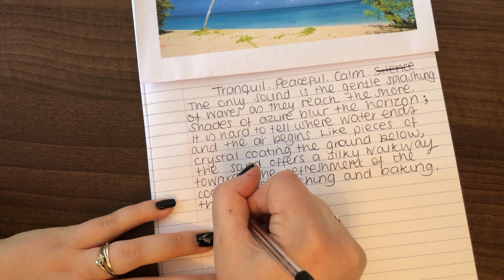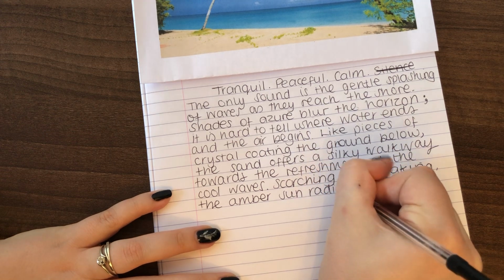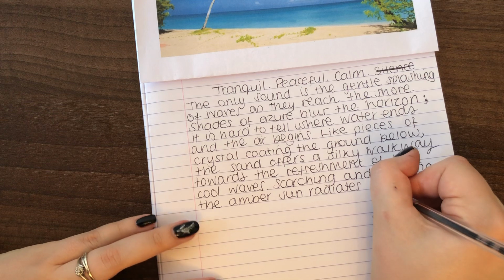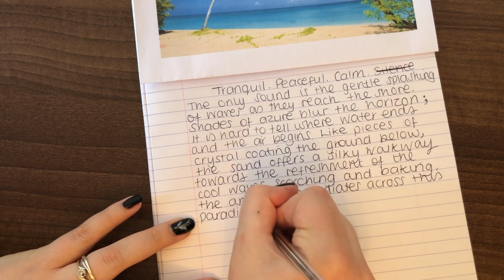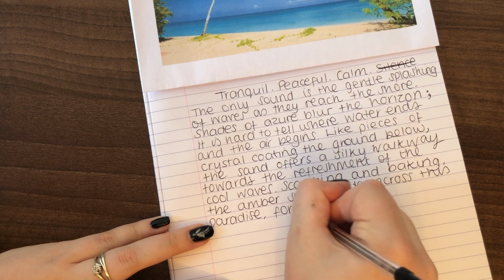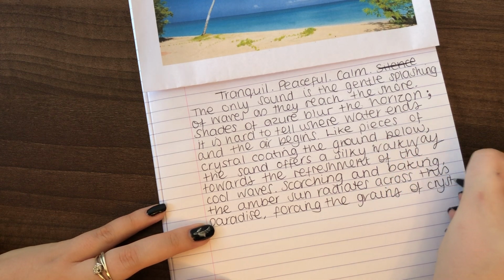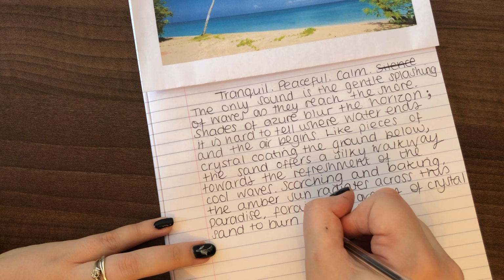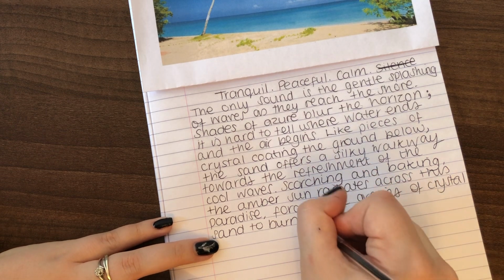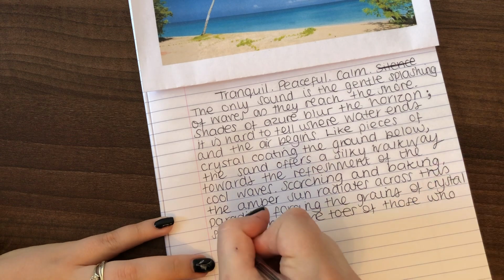The amber September sun radiates across this paradise, forcing the grains of crystal sand to burn the feet, no, the toes of those who walk by.